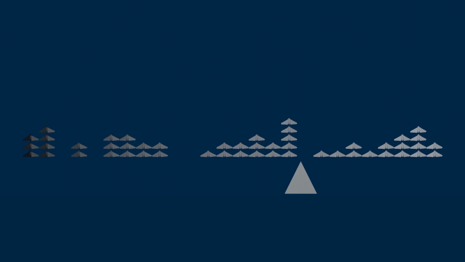On the top of the screen, you can see a histogram of the population in real time as the simulation plays out.